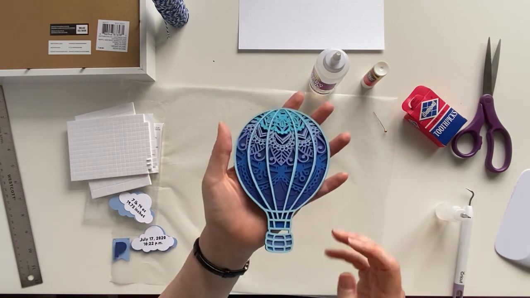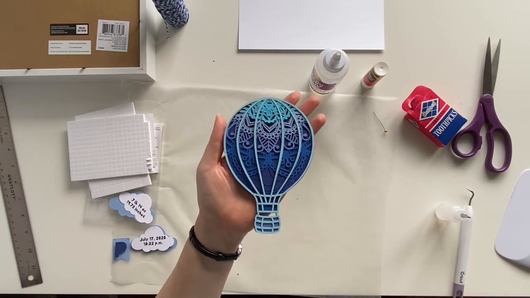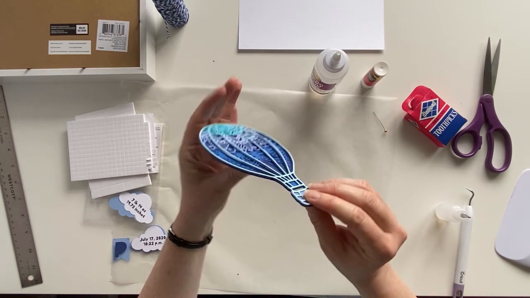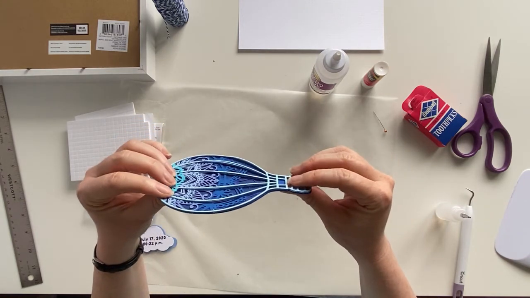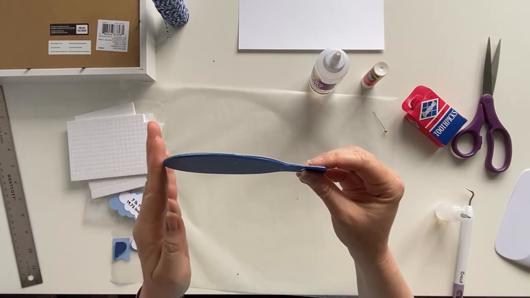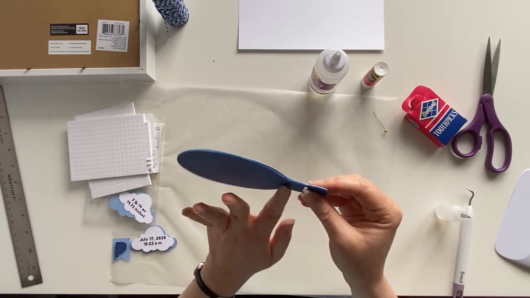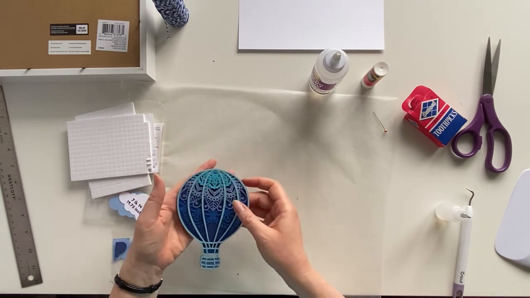Okay, so there you have it. So 7 layers. You definitely have depth, even though the layers are sandwiched right on top of each other with no spacers. In terms of thickness, I don't know if you're able to see this, but obviously it's 7 layers of paper put together, so it's got some heft to it. It's got some substance to it. So that is our balloon.